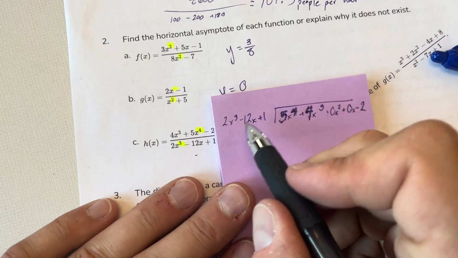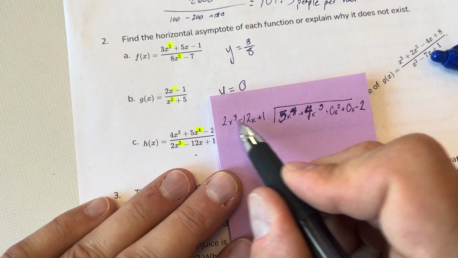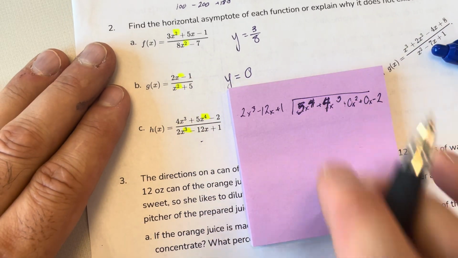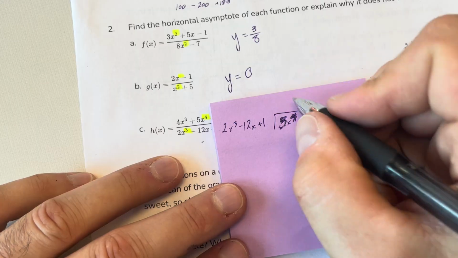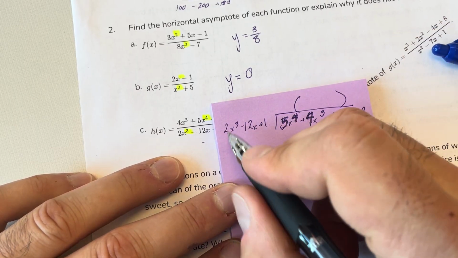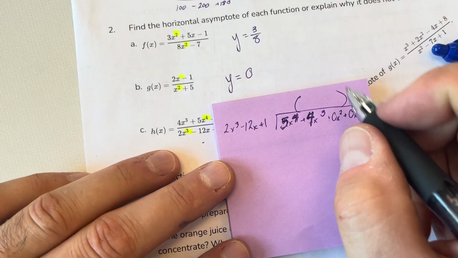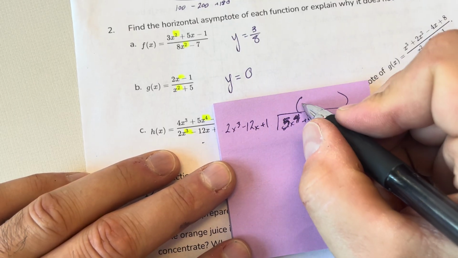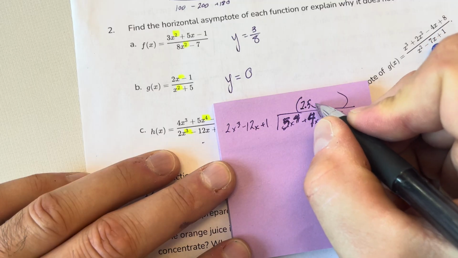Okay, so as we divide this in, we're going to get a linear factor up here. How do we turn a 2 into a 5? Well, we multiply by 2.5x, okay?